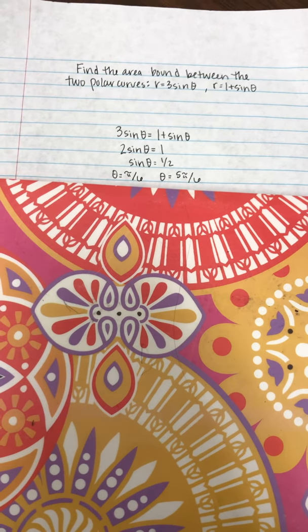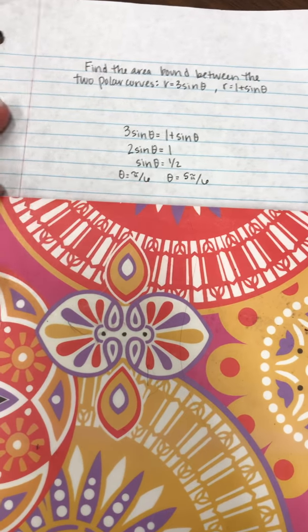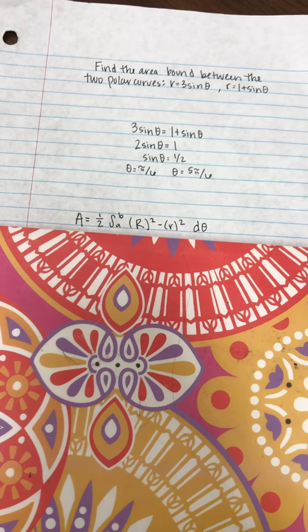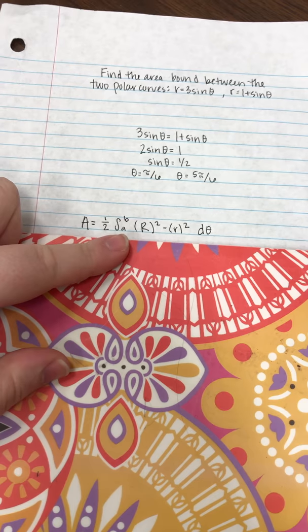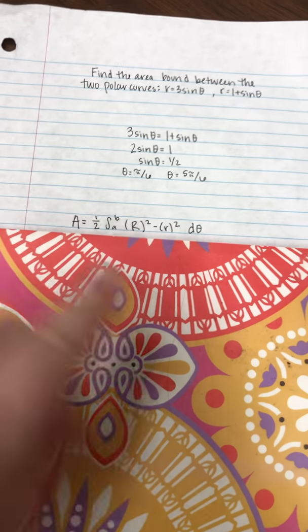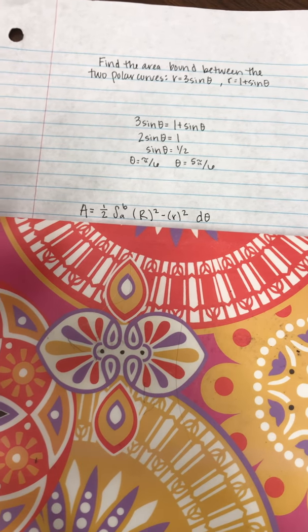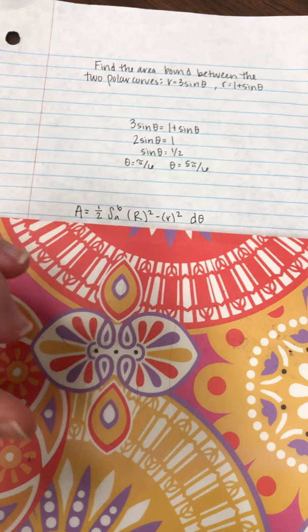So now we know where they intersect, so that is going to be our interval that we use when we plug it into our equation, which is the area equals 1/2 times the integral, with the limits we just found, pi over 6 and 5 pi over 6. And then our big R is going to be our larger polar curve, and our little r is going to be the smaller one.